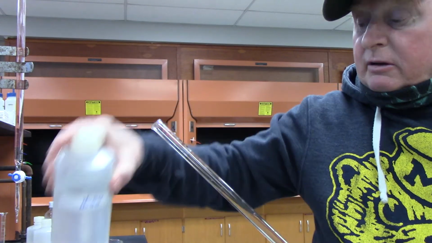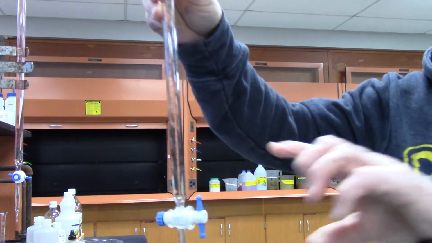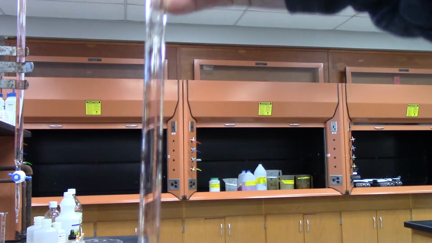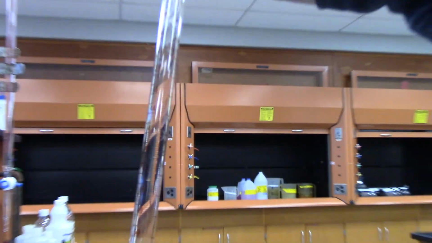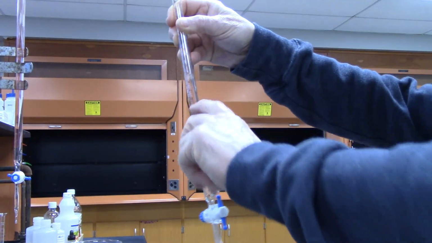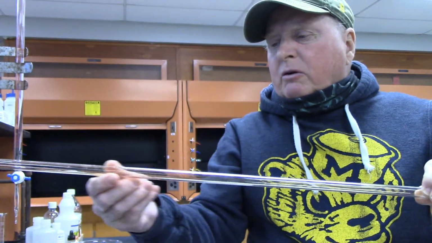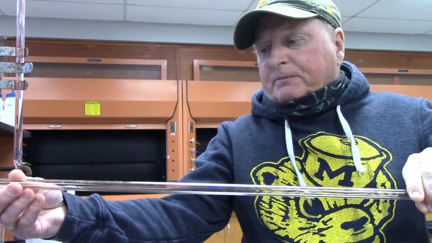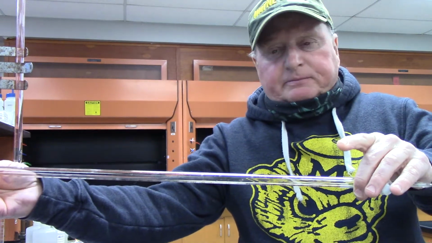You don't have to add very much, only about that much. You only need that much in it, and then you turn it on its side and let it roll down to almost the end, and then you turn it. What you're doing is coating and rinsing the inside of the burette.